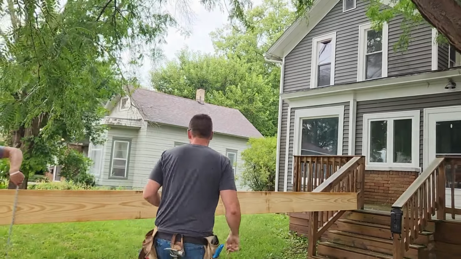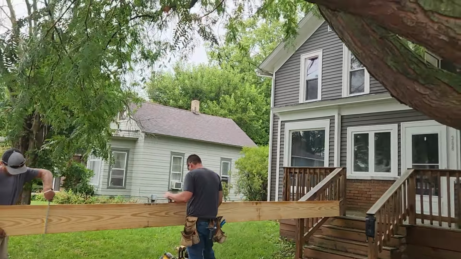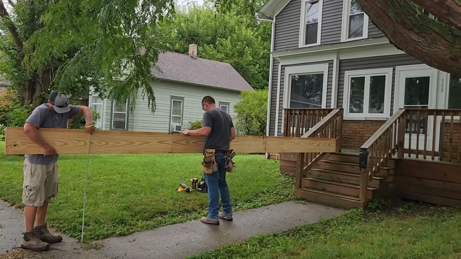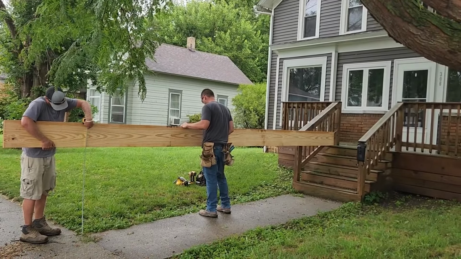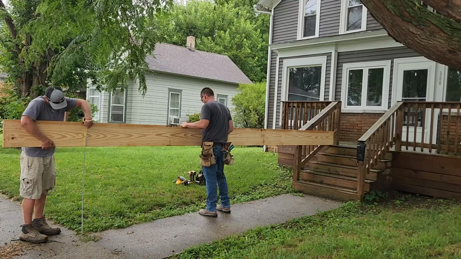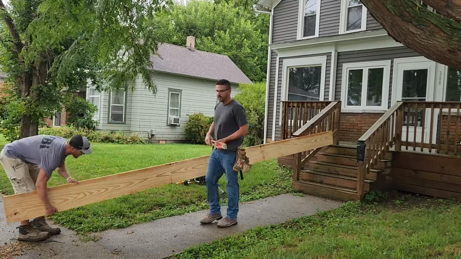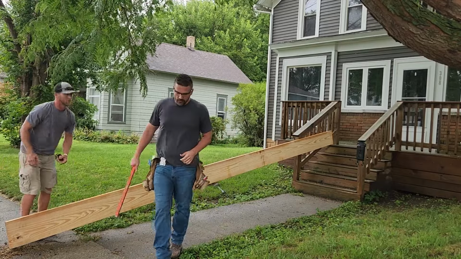So Brian's over here. I'm going to level him in. Let's go up, Brian. A little bit. Just a little. Right there, Brian. What's your number? 41 on the back. 41 inches. Okay, so we got a 41-inch rise. Set this down there, Brian. We got a 41-inch rise.